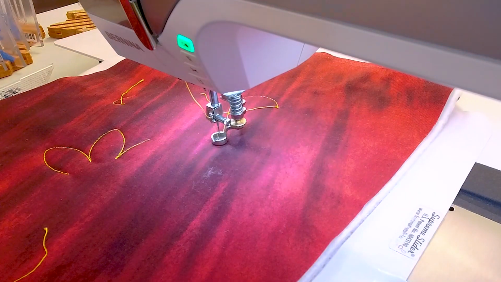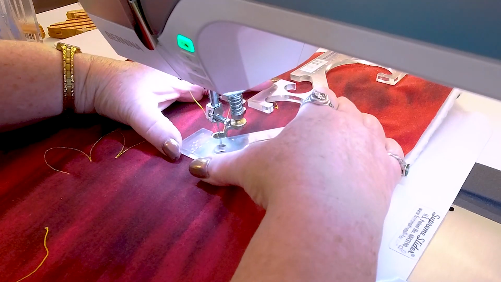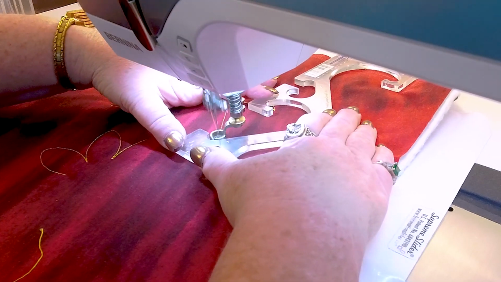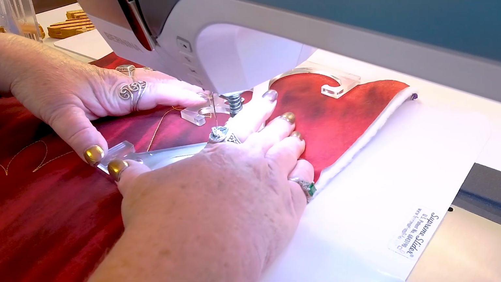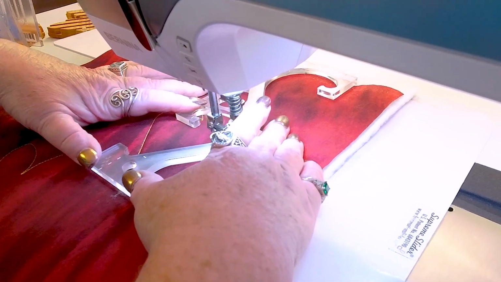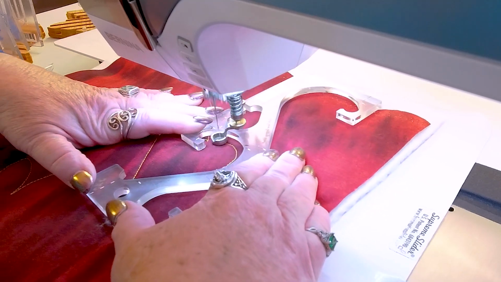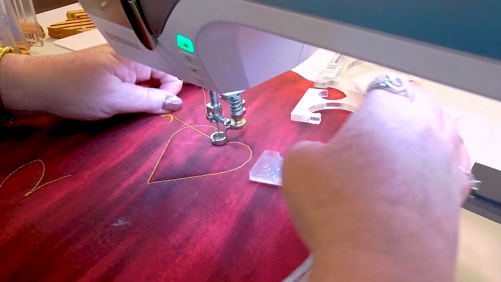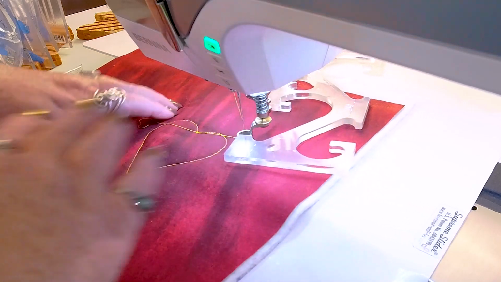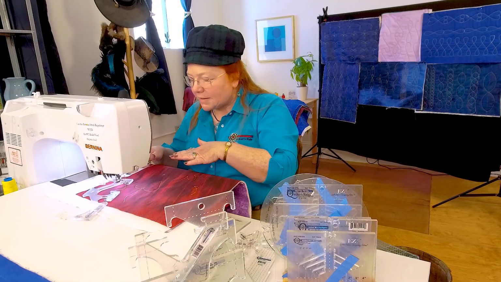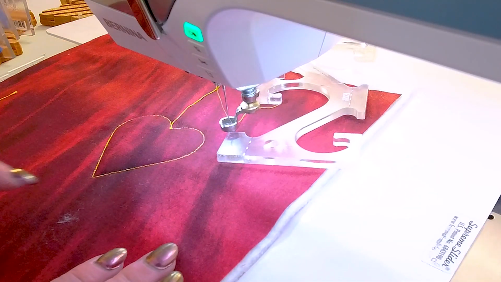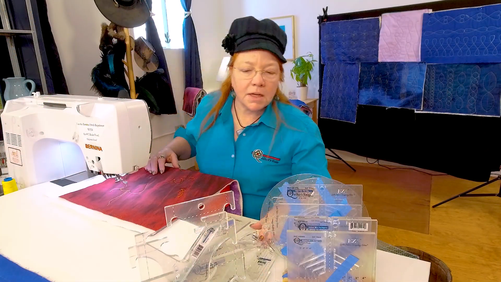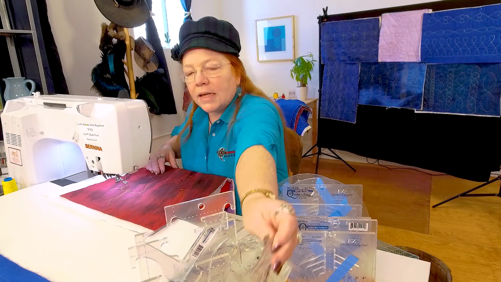I'm going to flip my template over. And normally I'd have a line in here, but I'm just going to eyeball it. And go from the bottom to the top. Note that I have a point at the tip, and now I have a point at the valley. Now, for those of you who want to know how the heart works for doing border designs, that's another video. But now you can see how you're going to get points. So this is the whole reason that we have templates that are doing a variety of different designs.